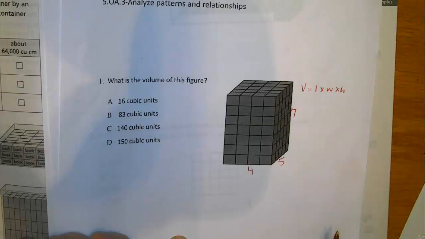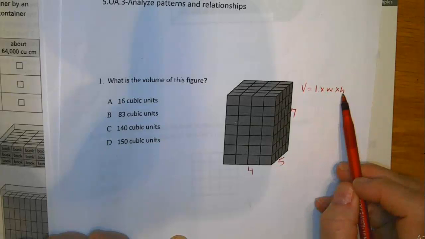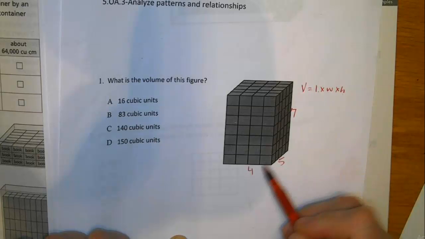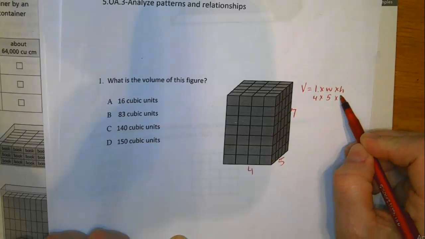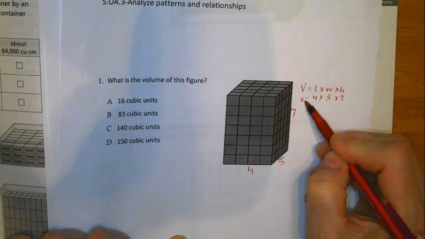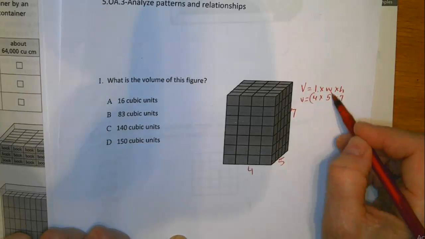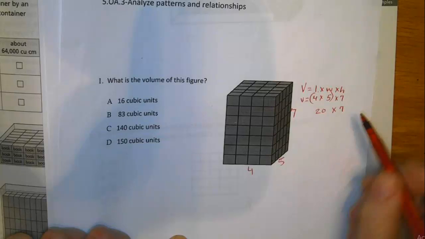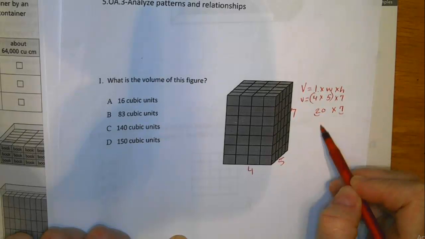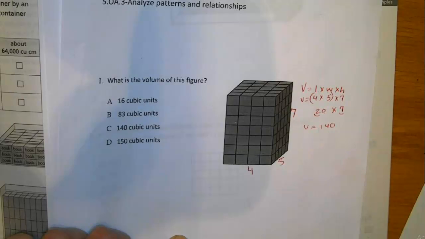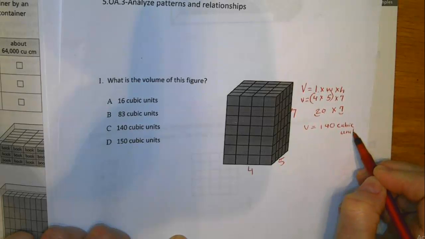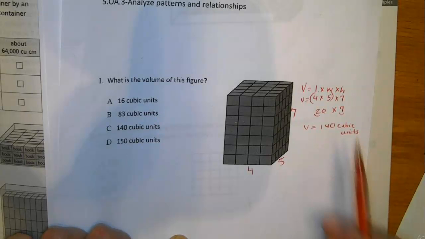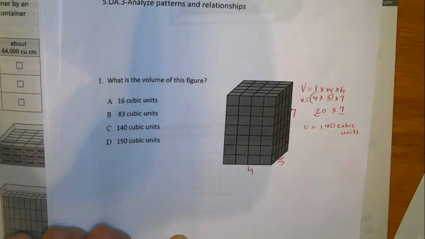And so once I have those dimensions, I replace the letters in the formula to get my volume. I know that the length is 4, the width is 5, and the height is 7. And I'm going to use those three to find my volume. I'm going to multiply 4 times 5 and get 20, and then multiply 20 times 7. I know 2 times 7 is 14, and then annex my 0. So I know my volume is 140 cubic units. And I put cubic units because we're counting the actual cubes that it would take to fill up this figure.